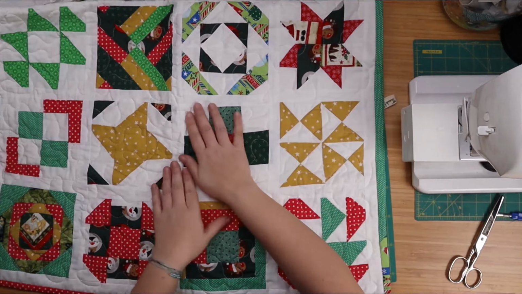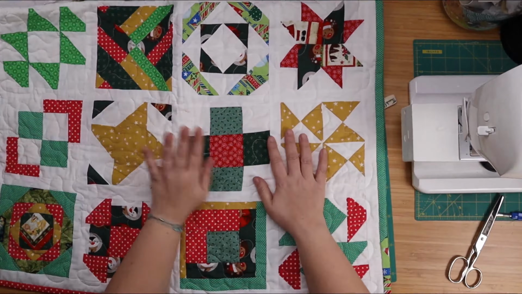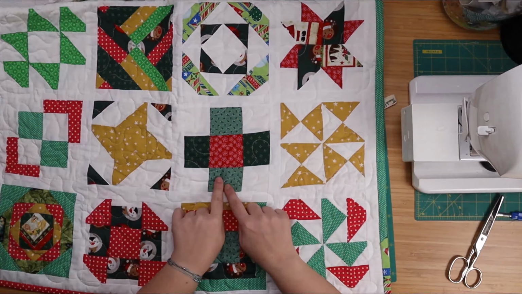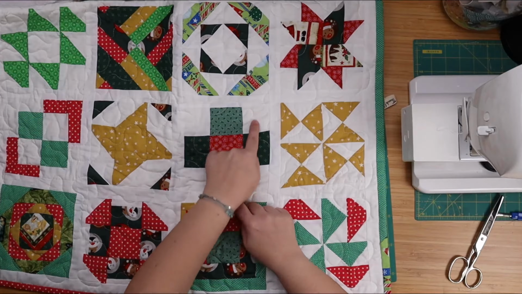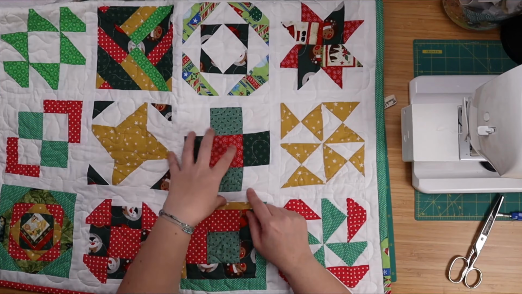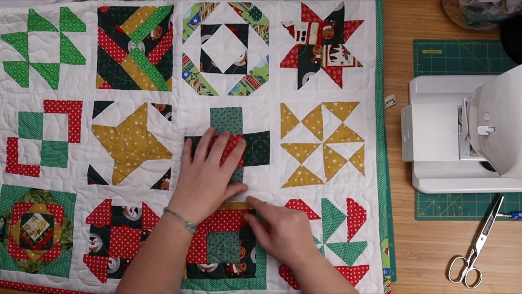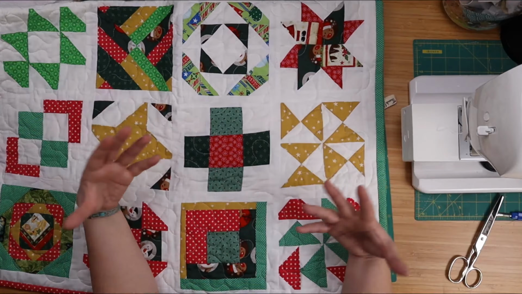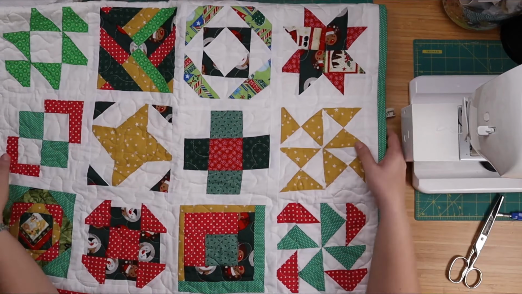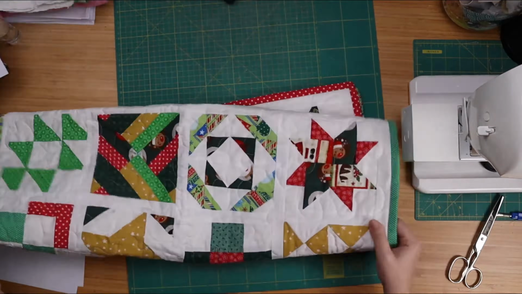Let's say we have our 9-patch quilt block, like this one right here, and let's think of each square as a unit, okay? So that way we have 3 by 3 units, right? 9 in total. You will want to pick a size that is a multiple of 3, like 9, 12, 15, 18, and so on.